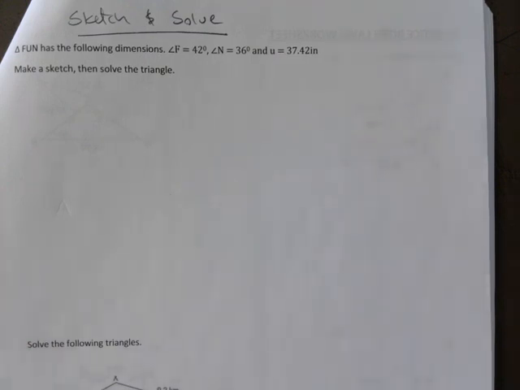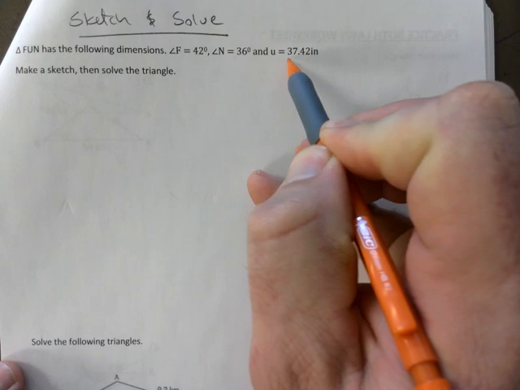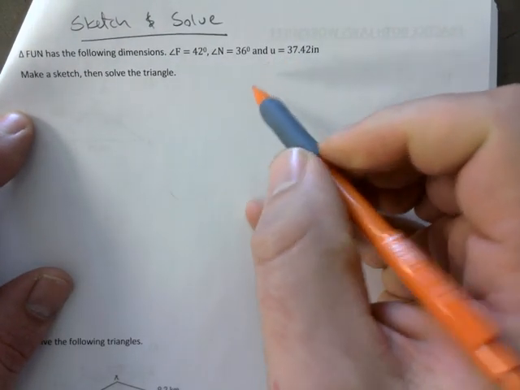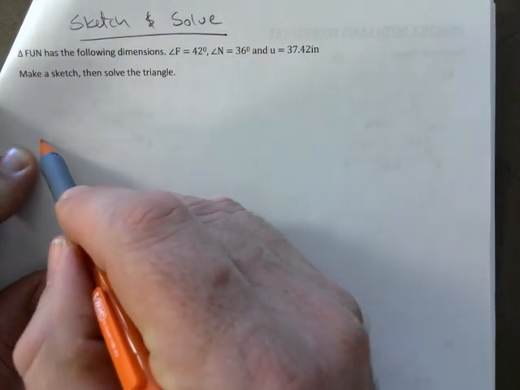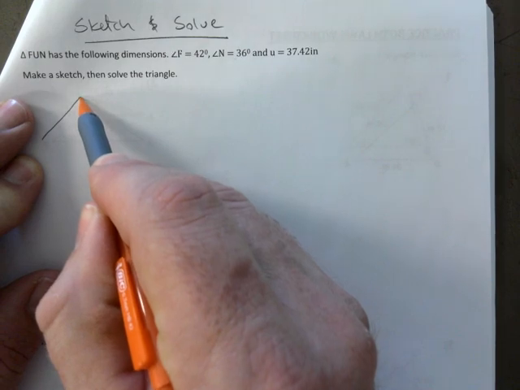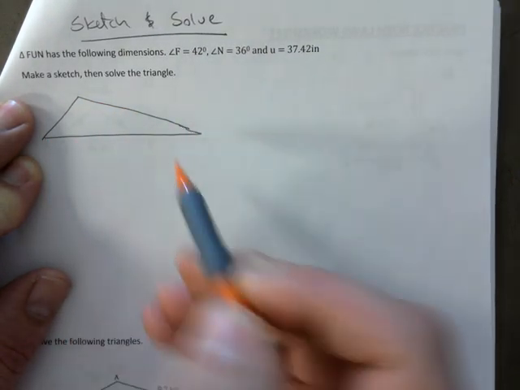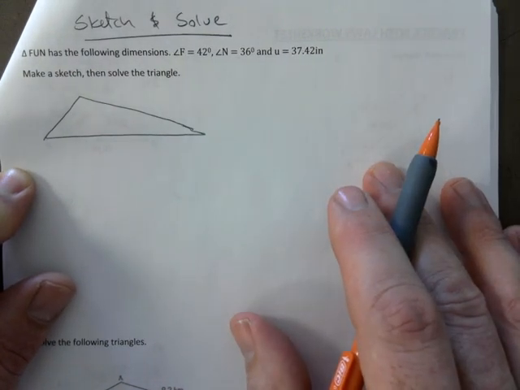Triangle FUN has the following dimensions: angle F, angle N, side U. What is going on here, right? Make a sketch, then solve the triangle. So this is the standard sketch I want you to do. Just make it off-centered, so that it's not symmetric. It's definitely not a right triangle. And there it is. You got this part down?